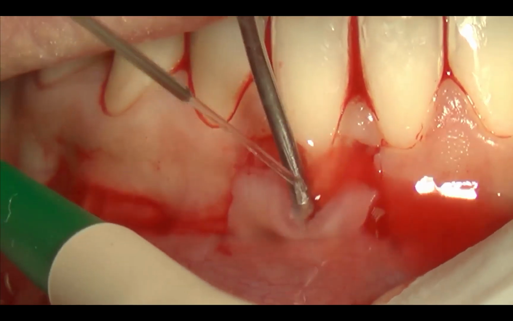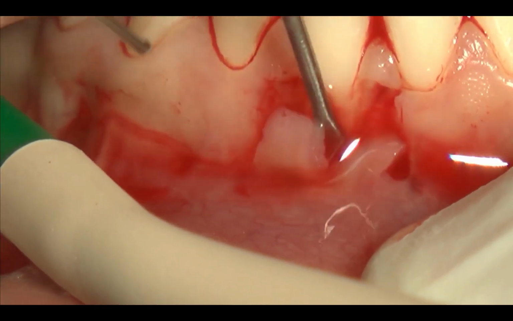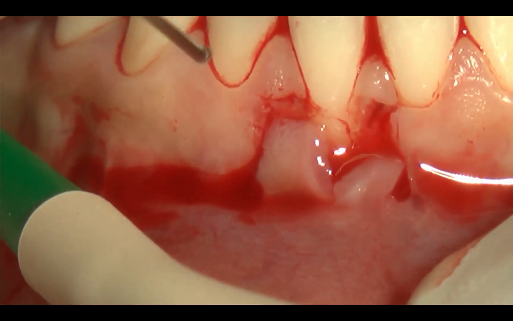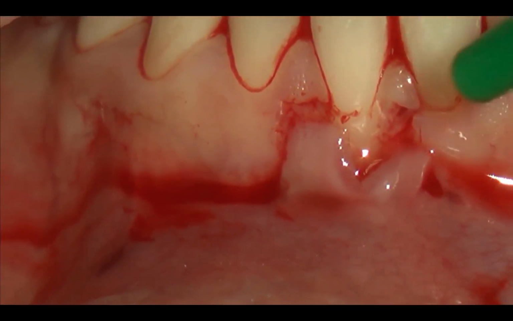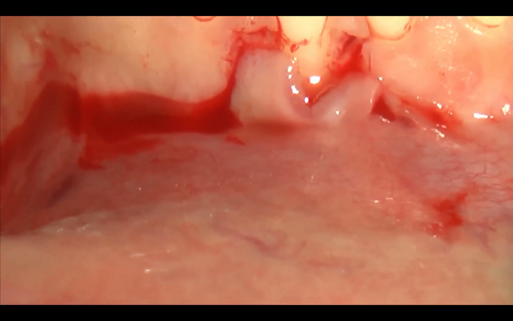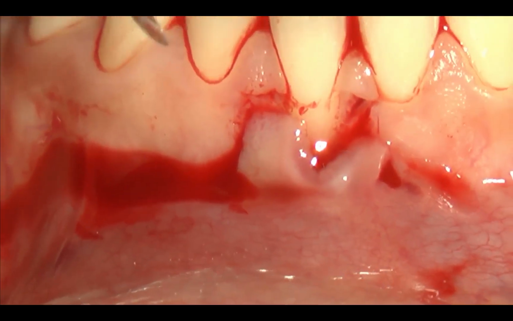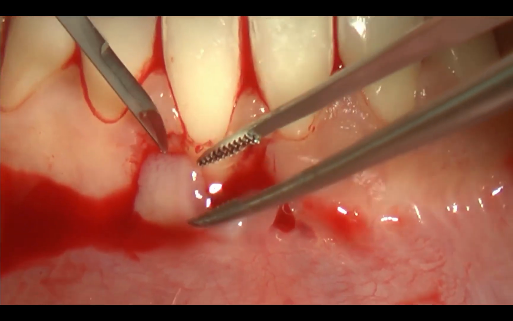And I have to feel where is the bone crest. Right. And once the bone crest is reached, I can go again.